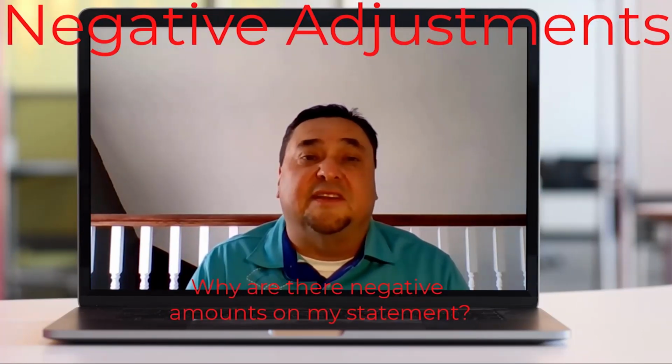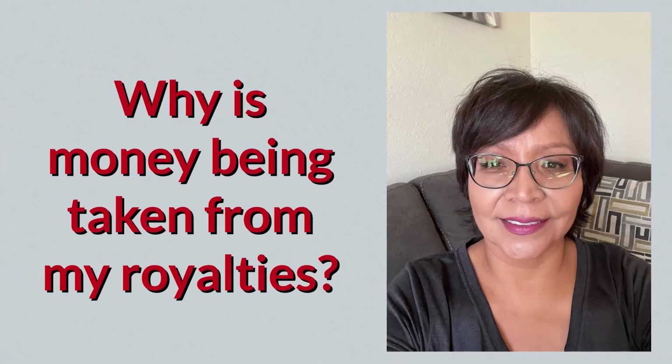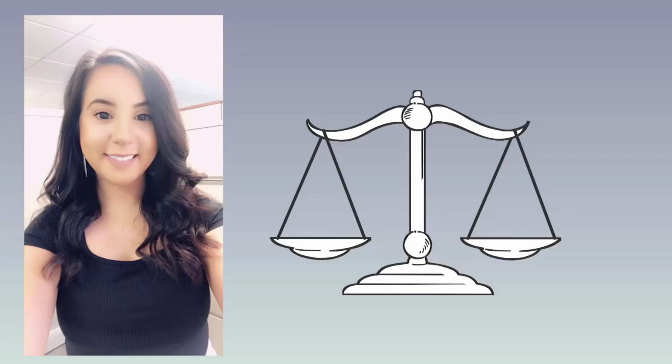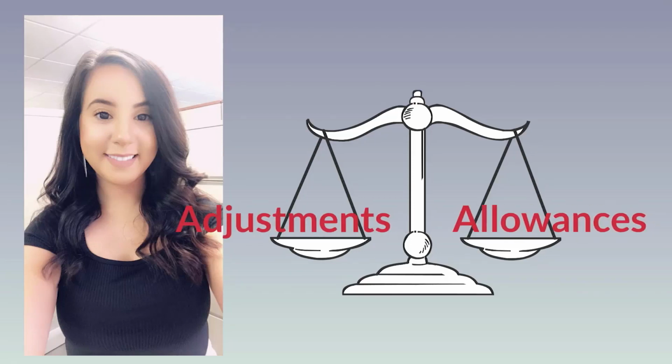Negative adjustments. There were a lot of changes on my statement. Why is money being taken out of my royalties? The negative amounts you see on your EOP statement are usually due to adjustments or allowances.